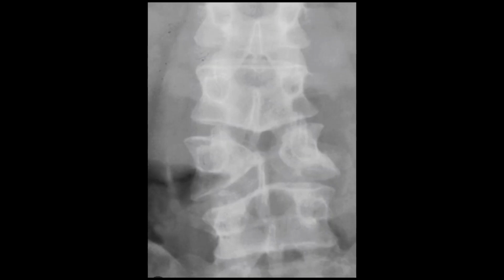A characteristic end plate abnormality is the butterfly vertebra, which is beautifully shown in this image. It looks like a butterfly, and this is actually a congenital defect.